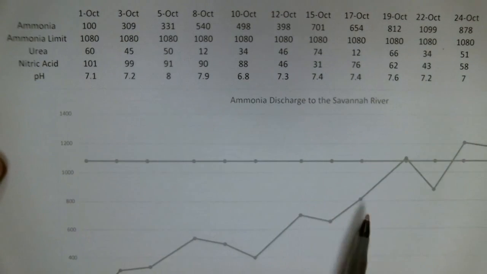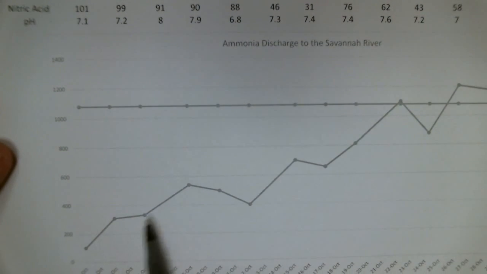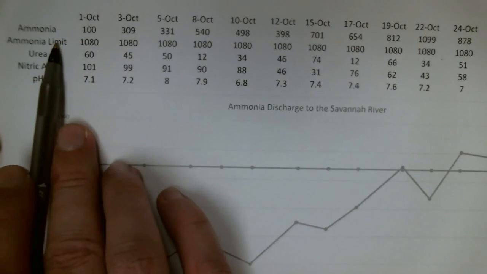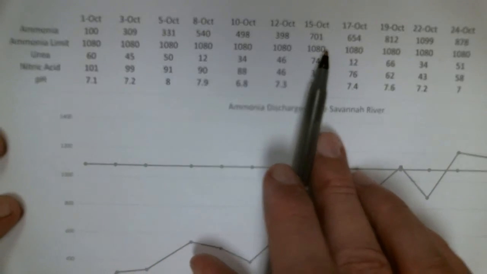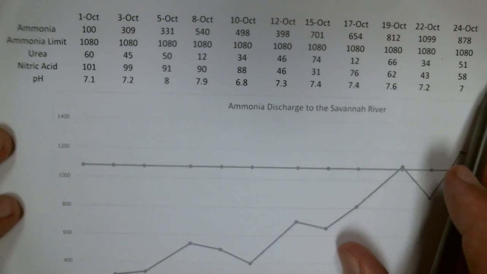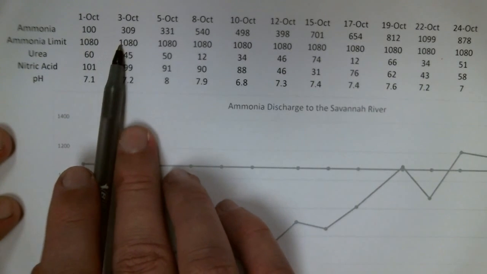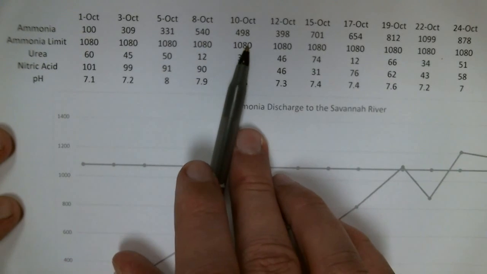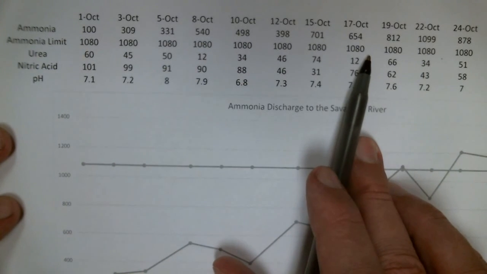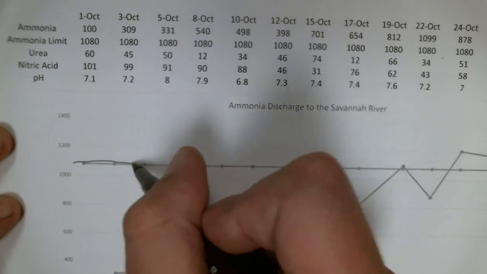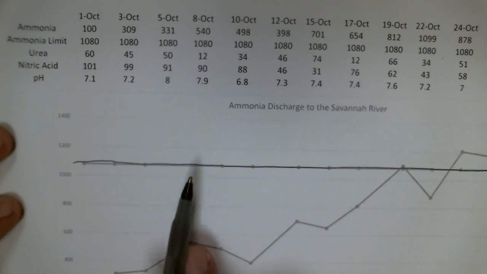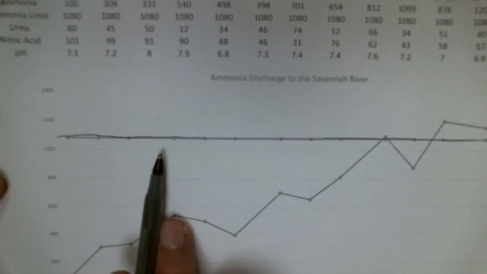Well, I would plot this data into a Microsoft Excel spreadsheet, and we would have a limit. Notice that the state of Georgia and the U.S. EPA Environmental Protection Division said, "Thou shalt not discharge more than X amount of pounds of ammonia or urea or nitric acid to the river because you're going to kill everything." So we had this limit that goes straight across the graph. We were not supposed to go above this line.